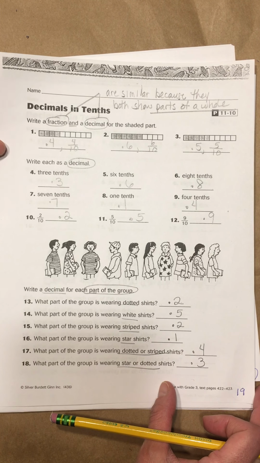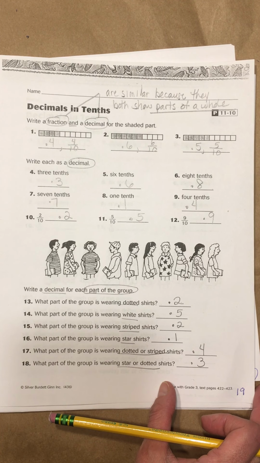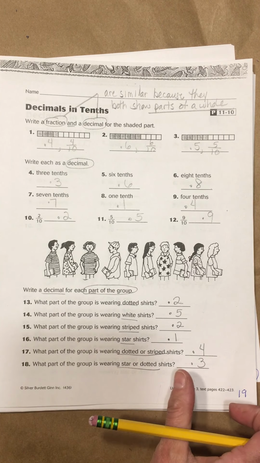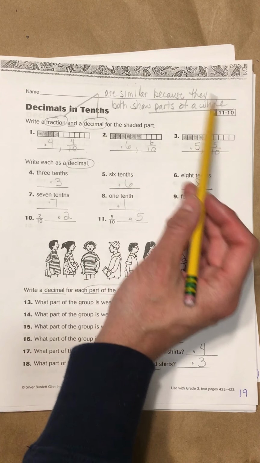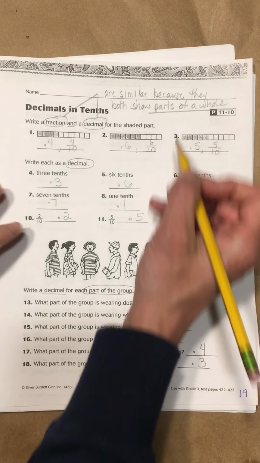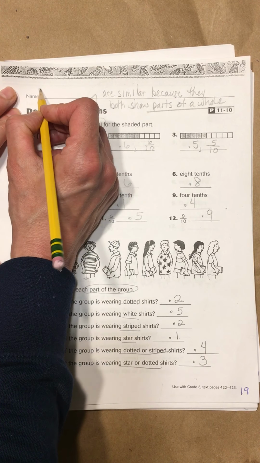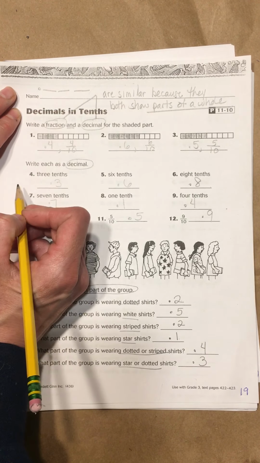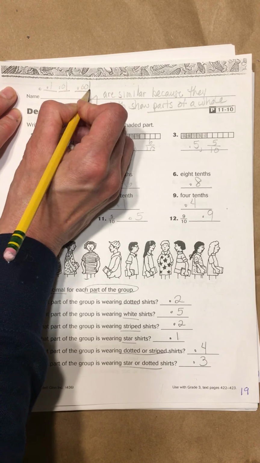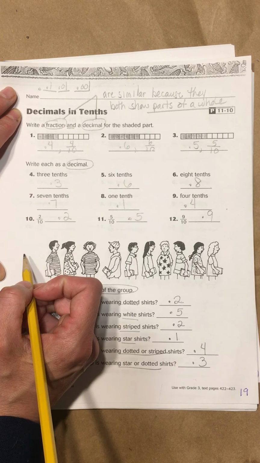All right, so we got through a lot of pages. Thank you for sticking with all the paper turning. As long as you understand that fractions and decimals both represent parts of a whole, and you remind yourself of the place values, tenths, hundredths, thousandths, you will be in good standing.